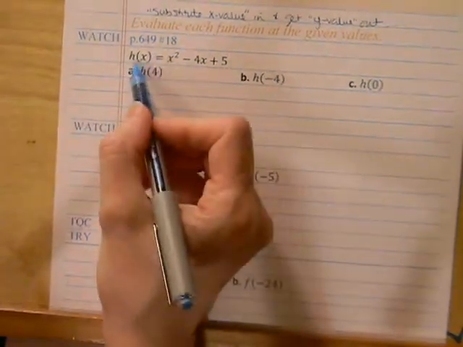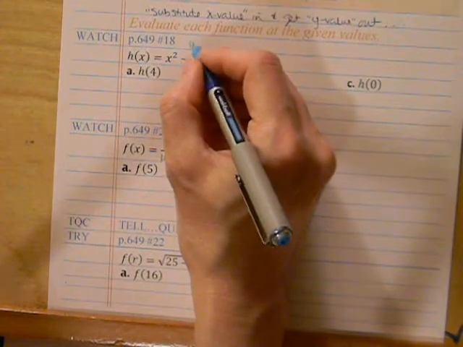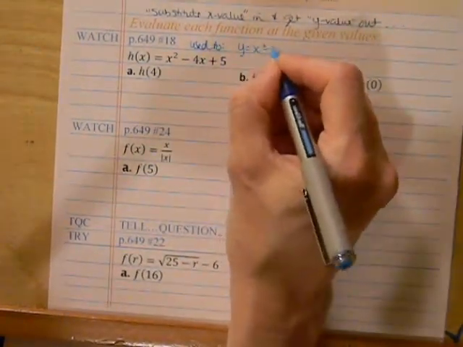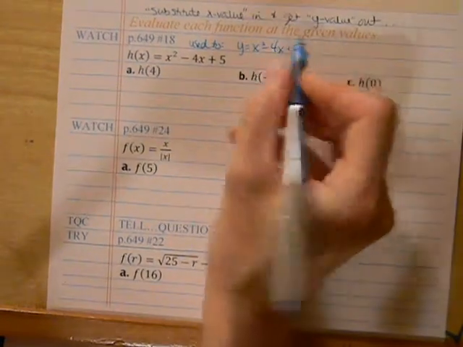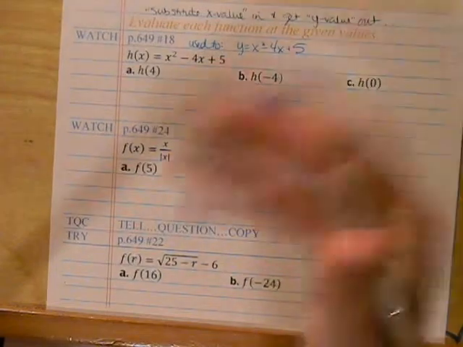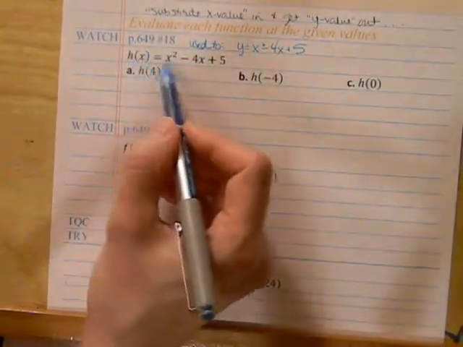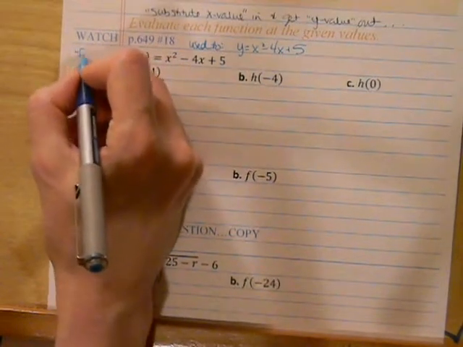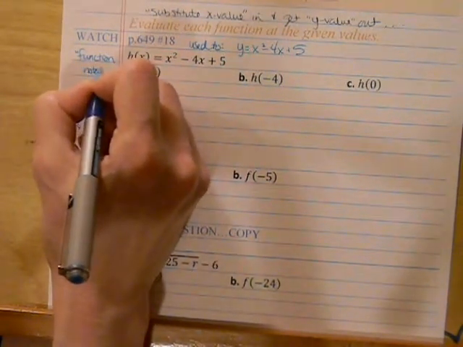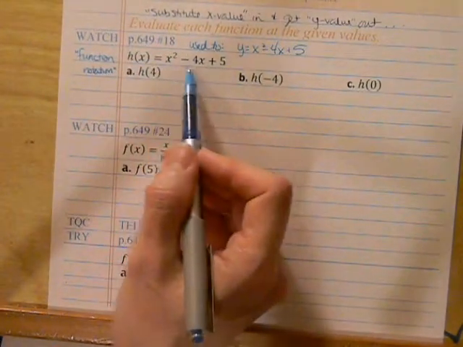So what we're used to seeing is y equals x squared minus 4x plus 5. Put in an x, get a y value out. Good, done, everything's taken care of. Now this is called function notation. So now we're saying that x has a job to do here.